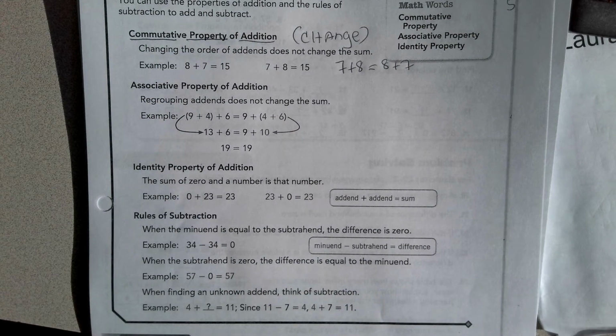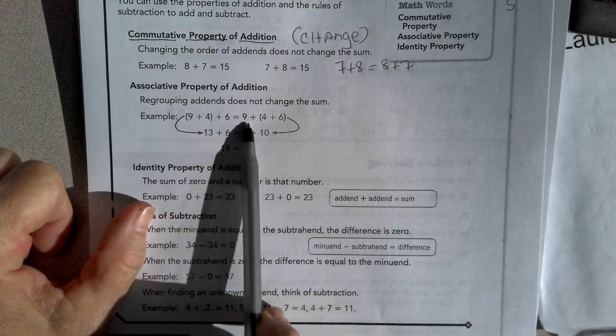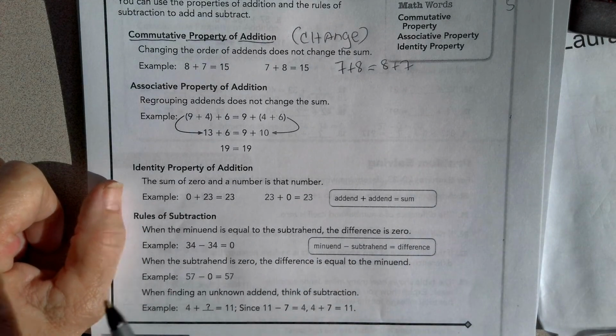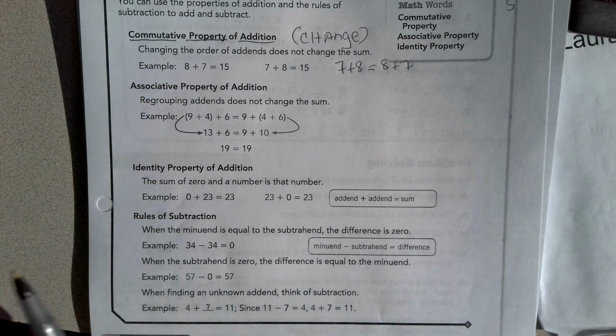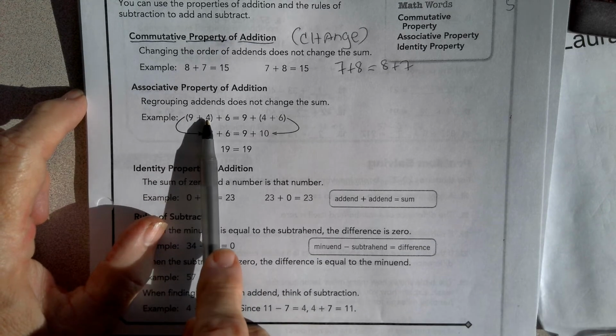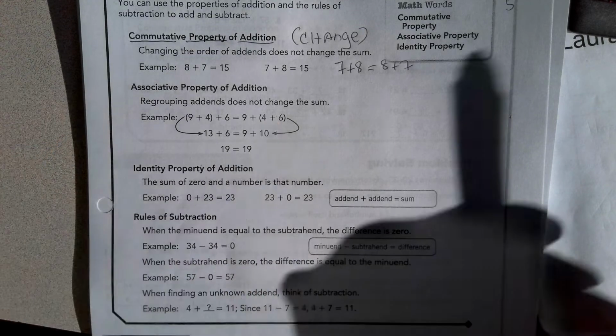The other one is the associative. Now look carefully. The associative has 9, 4, 6, 9, 4, 6. The order does not change. It will not start with a C. This is where I have 9 plus 4 being added first, and on the other one, 4 plus 6 is being added first.